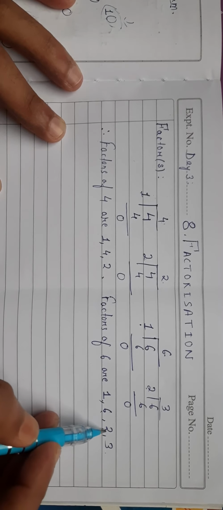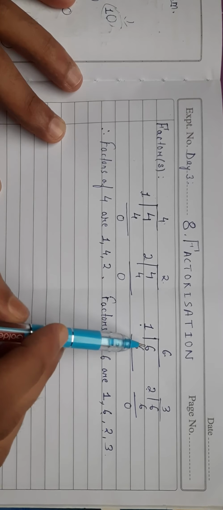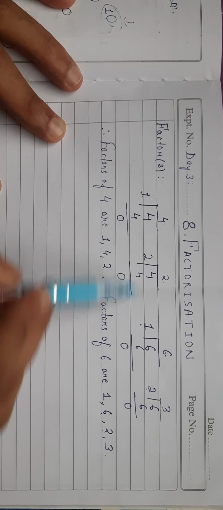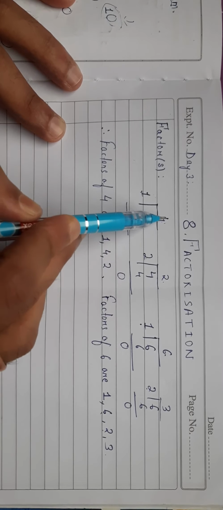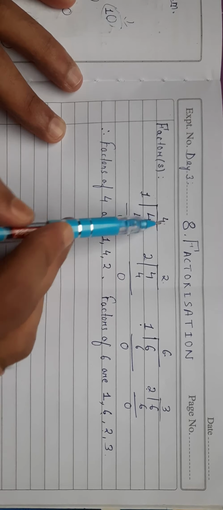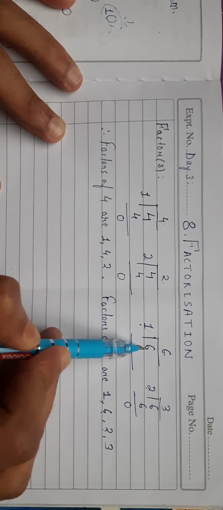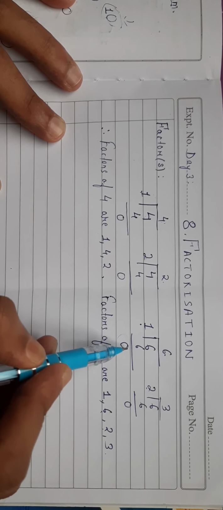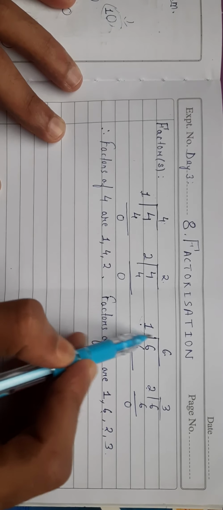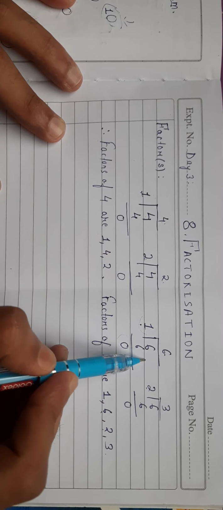So from both the examples, that is 4 and 6, we can conclude that if a number is exactly divided, then the divisor and the quotient are called the factor of that number. Repeating, if a number is exactly divided by a number such that the remainder is 0, then the divisor and the quotient is called the factor of that particular number.